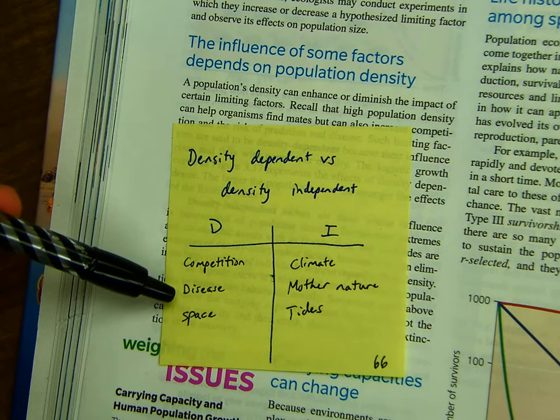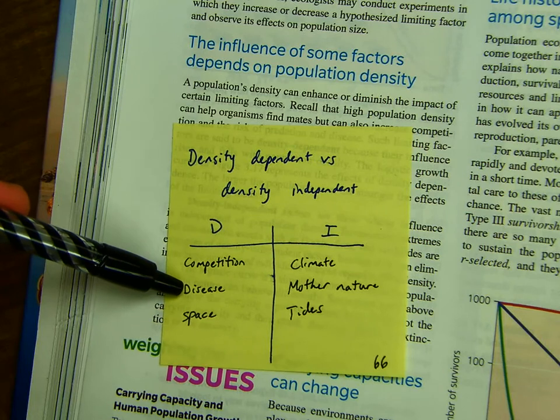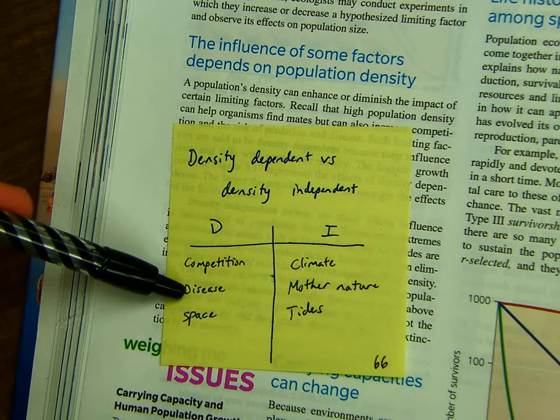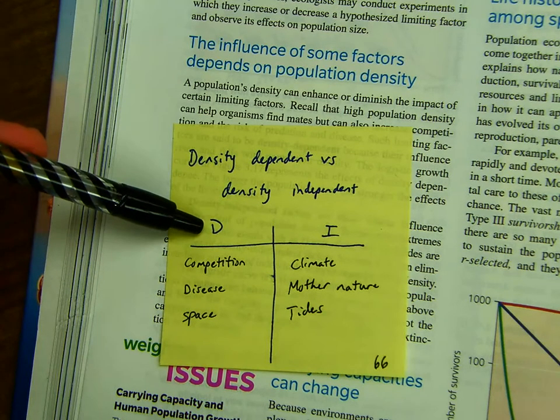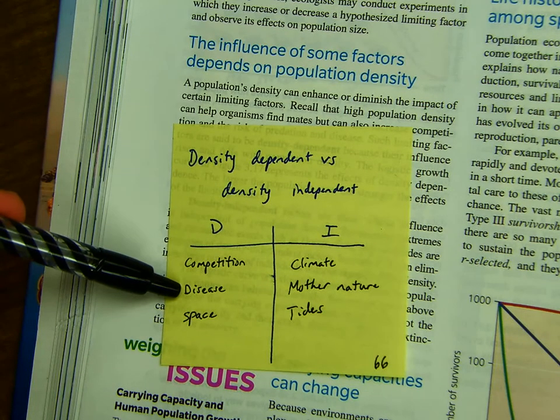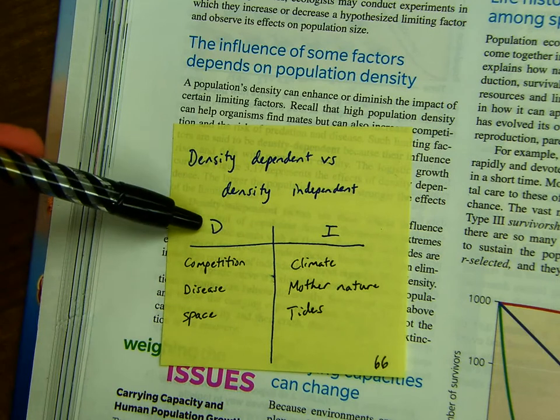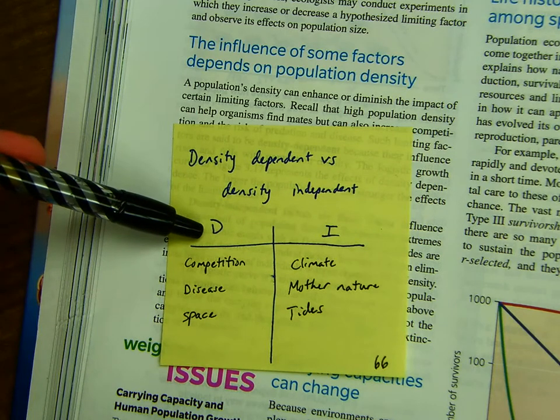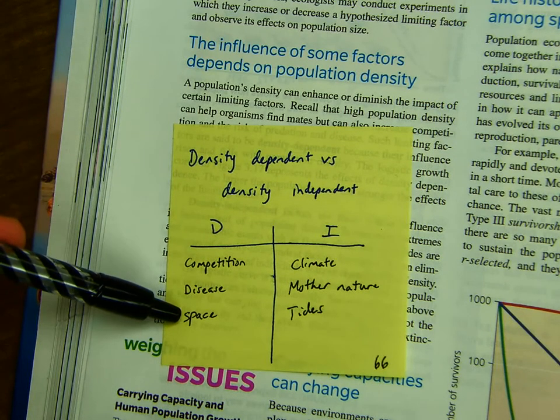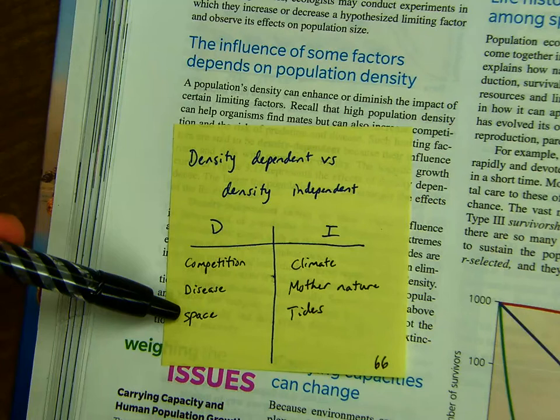Like honestly, think of COVID right now. Initially, the big spreads of COVID here in the United States were in New York City, here in Washington a little bit, but then in New York City, where the population is very dense. So disease can spread if everybody's packed into someplace really tightly. Okay, space, same thing. If I go to North Dakota, there's not very many people, but if I go down to Miami, the space is much more limited, and that's density dependent.